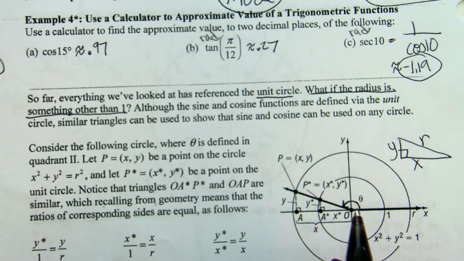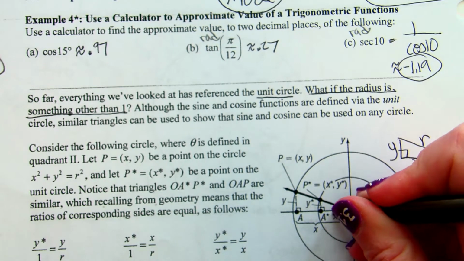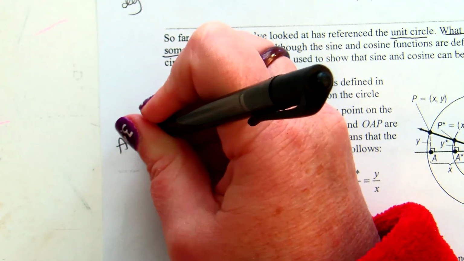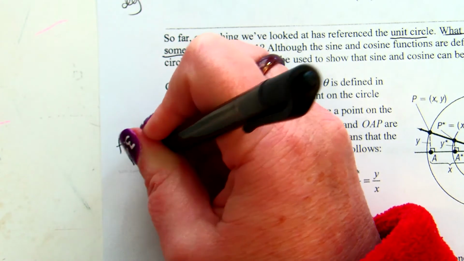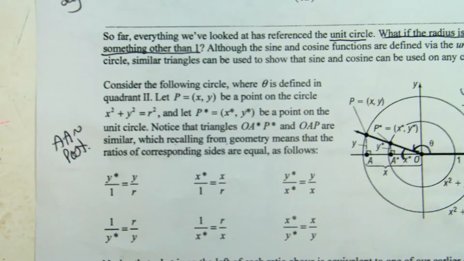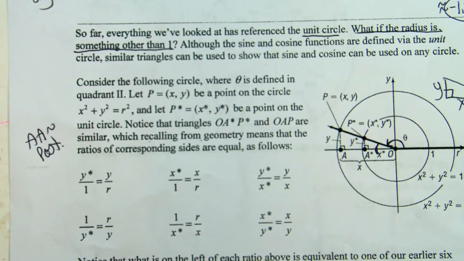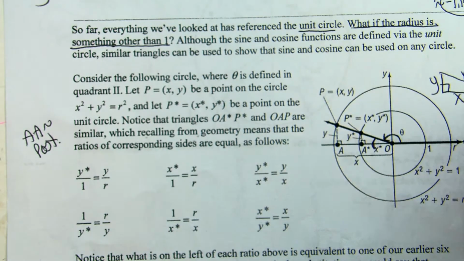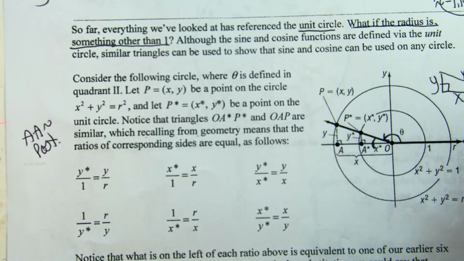They both have right angles and they both have this angle, so they have the AA similarity postulate: two angles the same, angle-angle similarity postulate. But I'm going to draw the other triangle here.